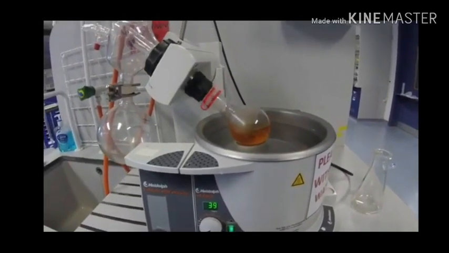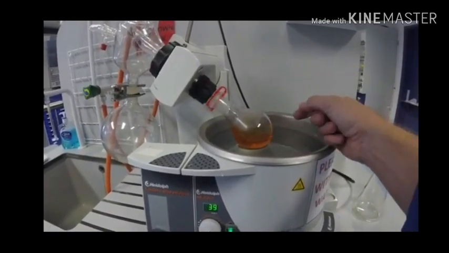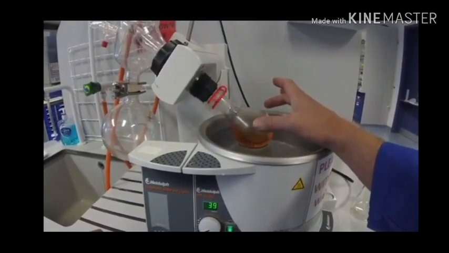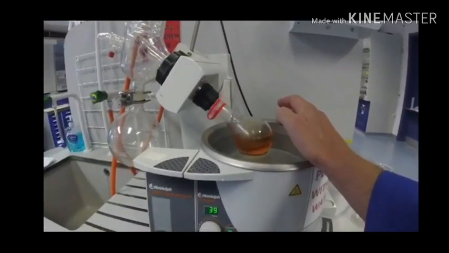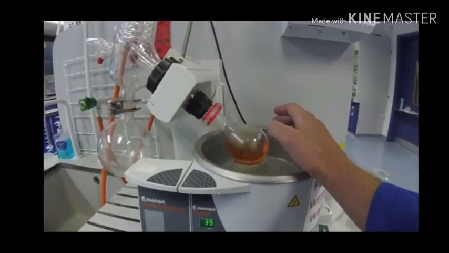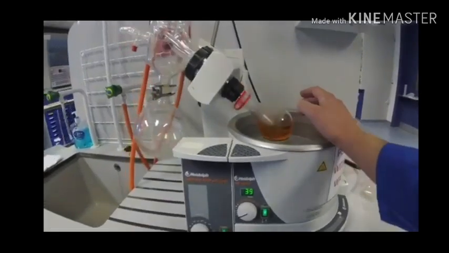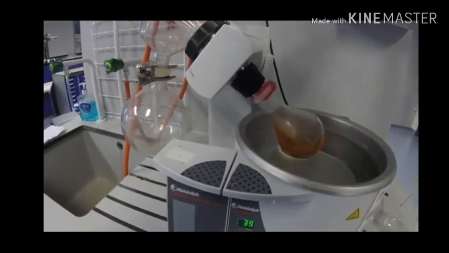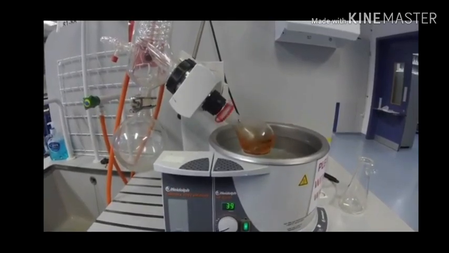The reason why we're rotating the flask is to ensure that it increases the surface area as the solvent's rotated and flung out by centrifugal force around the sides of the flask. And it also means that as it's evaporating, it also stops it from boiling and bumping. And that's when essentially it jumps from this side over to here because the vacuum's built up and the solvent explosively evaporates very quickly. So we're going to leave that to evaporate nicely. It's there, evaporating away.